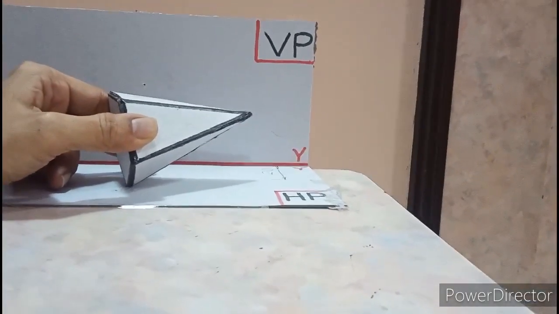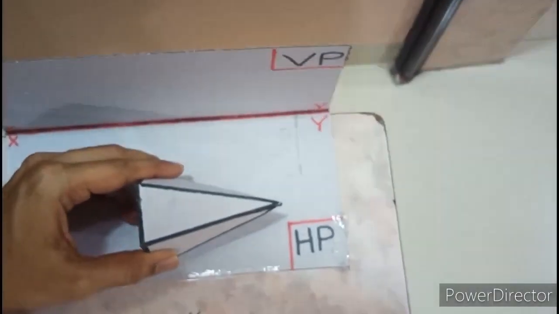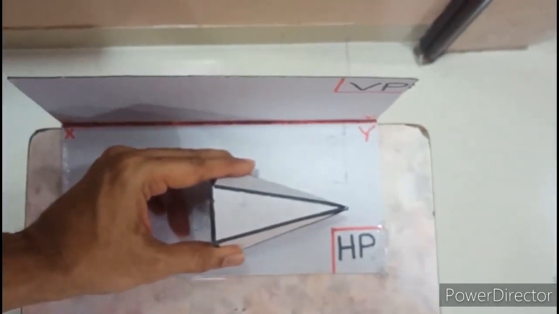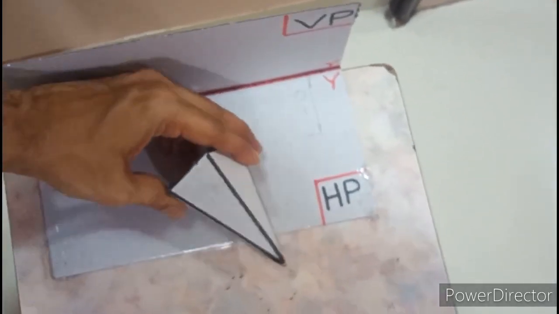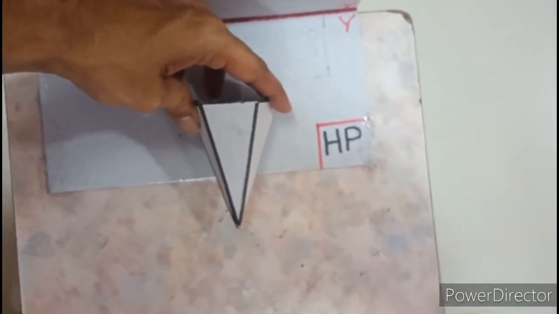They have said to draw its projection if the apex is near to the observer. So in the top view, you need to tilt the pyramid in the third stage such that the apex is near to the observer or away from VP. So you have to turn by 90 degrees, and the question has to be like this.